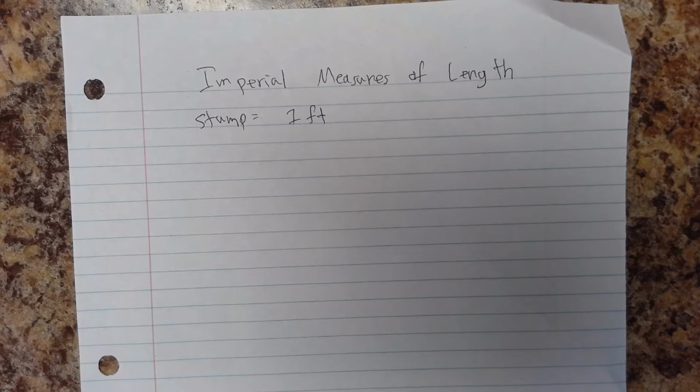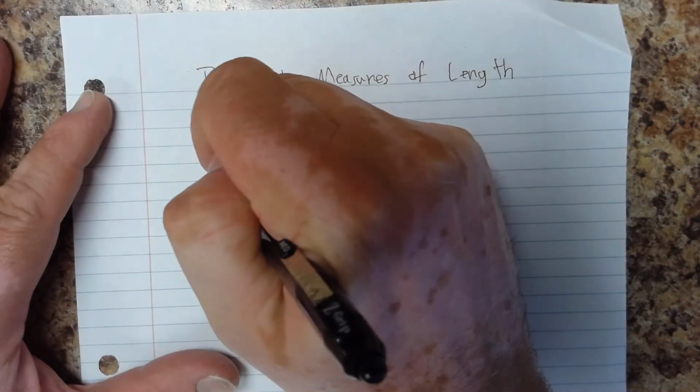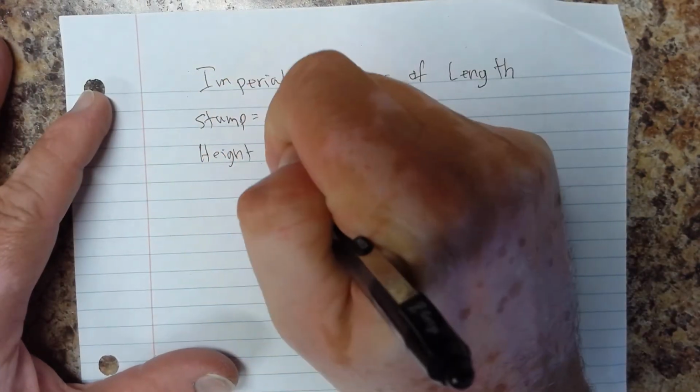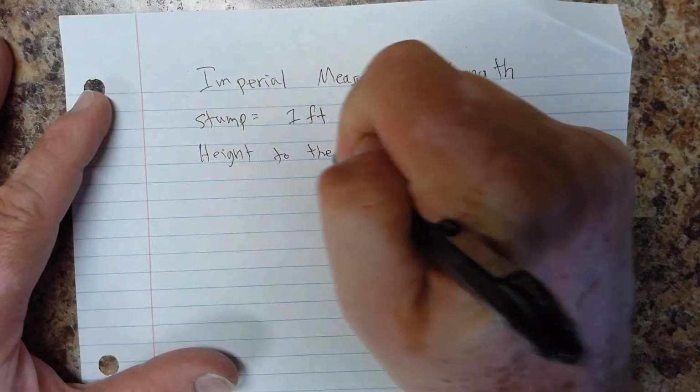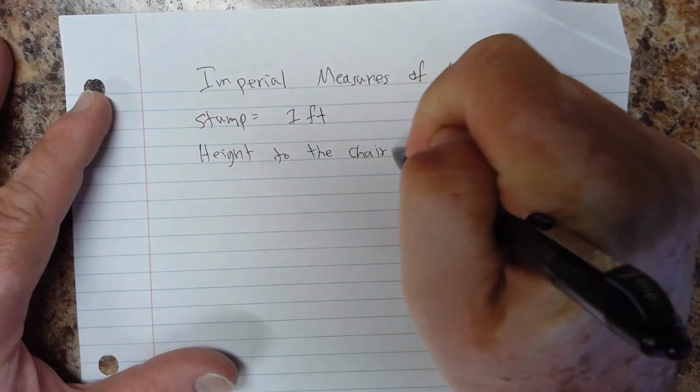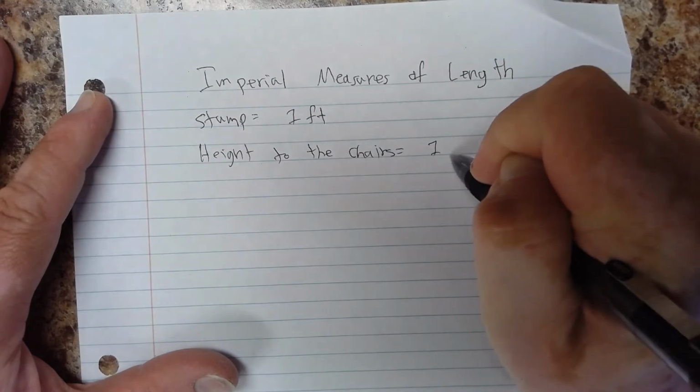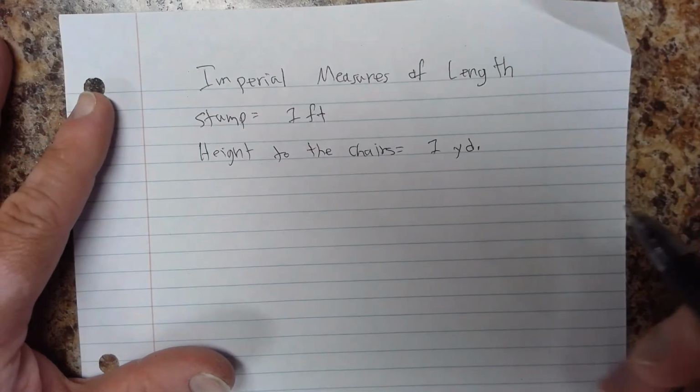Do I have anything that's about a yard? Maybe the height of some of the chairs. Yeah, some of the chairs would equal about 1 yard.